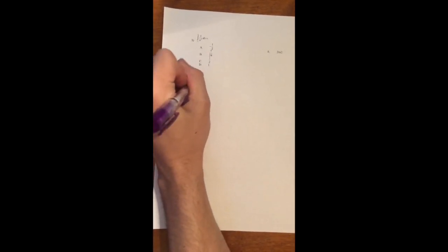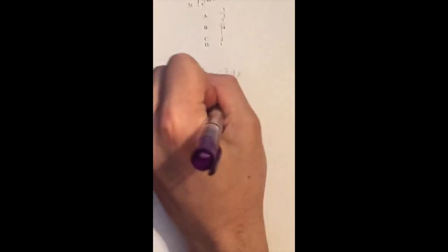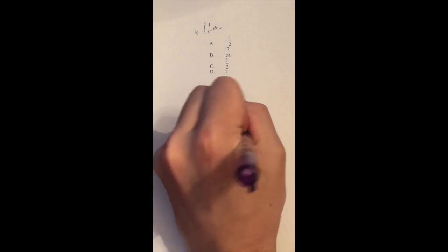This problem comes from the 1998 multiple choice section of the calculus exam. So what we're asked to do here is to find the definite integral from 1 to 2 of 1 over x squared. So to start, we can rewrite this as x to the -2 dx and take the integral of that. Then when you integrate, you add 1 to the exponent and divide by that new exponent. So you get -1 x to the -1 from 2 to 1.